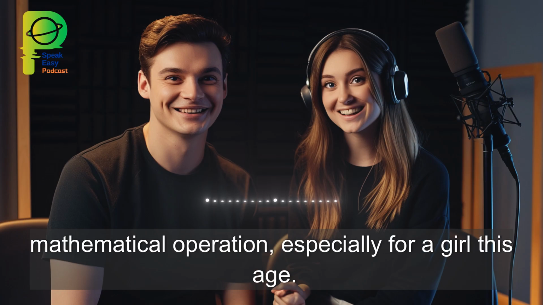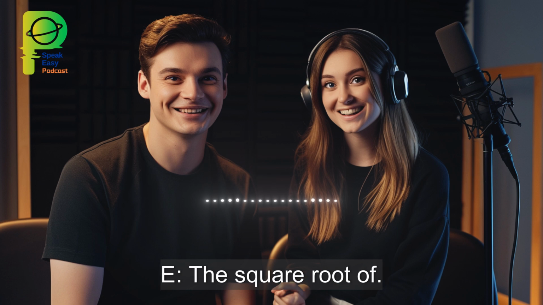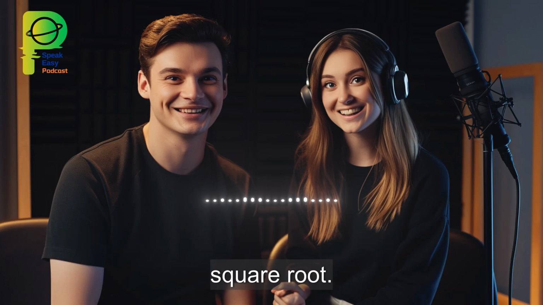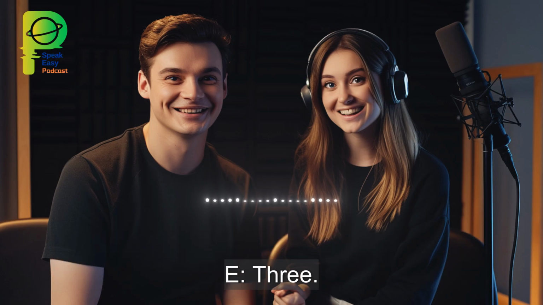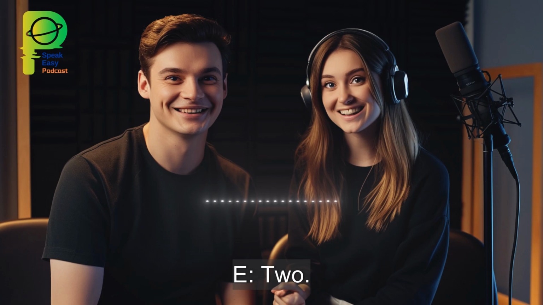So after division, the teacher was very impressed, and now she asked a very hard mathematical operation, especially for a girl this age. The square root of 2. The square root of. So let's give some examples to show what is the square root. If I ask you the square root of 9. 3, right? Yes. What about the square root of 4? 2.